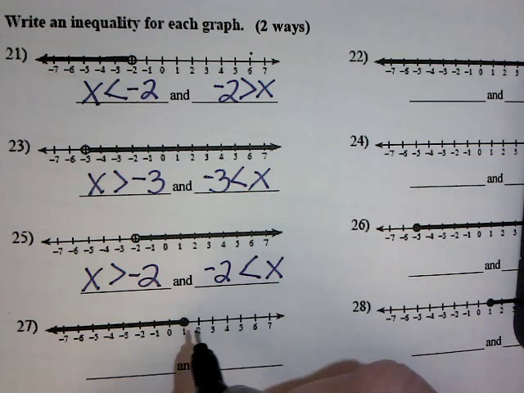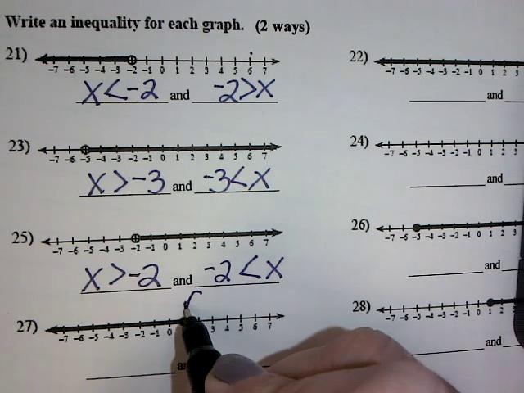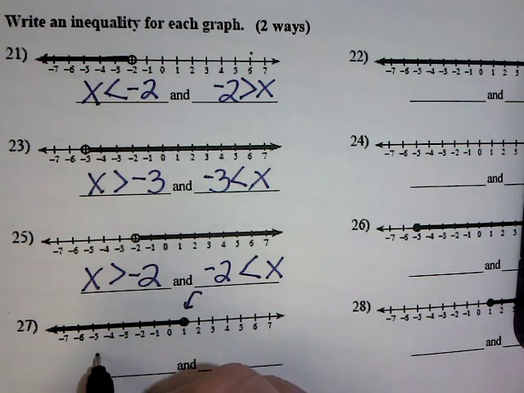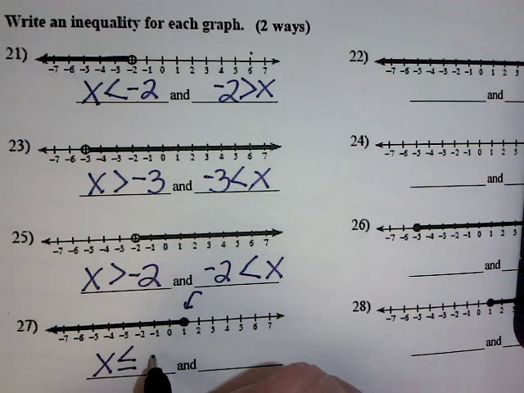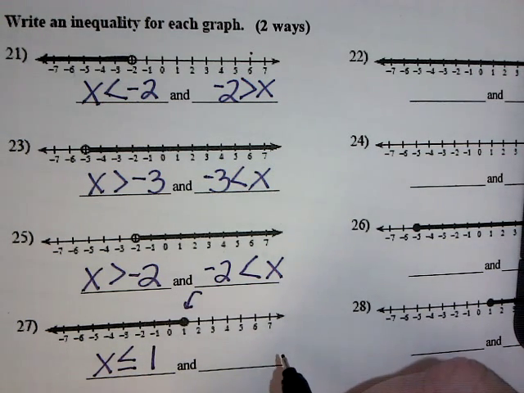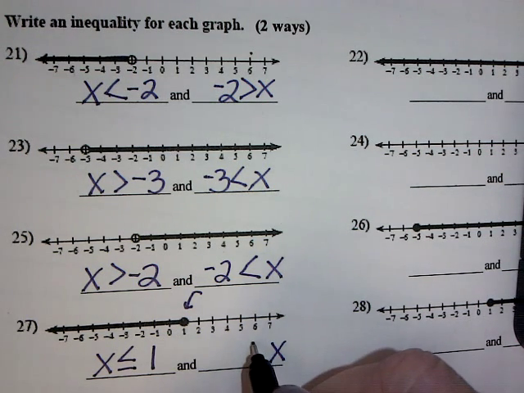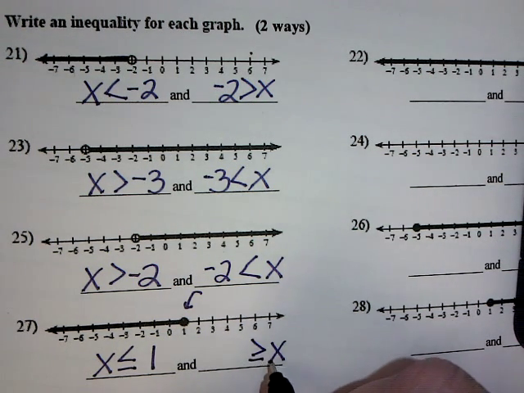Looking at number 27, notice that we have a change of our circle. It's filled in, so it's a closed circle. So we have x is less than or equal to 1. Flip it around, x on the right hand side, small end pointing to the x, 1.